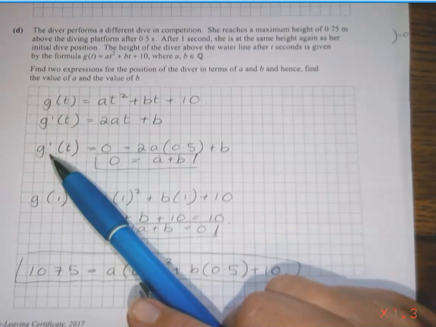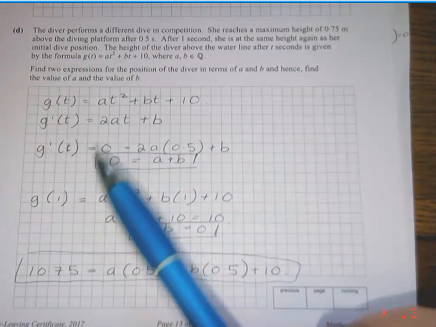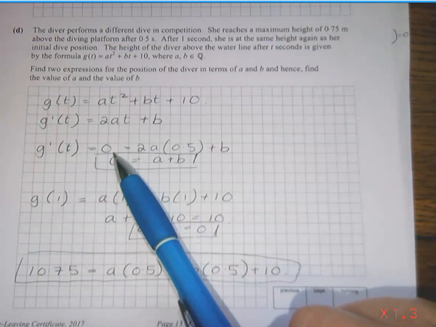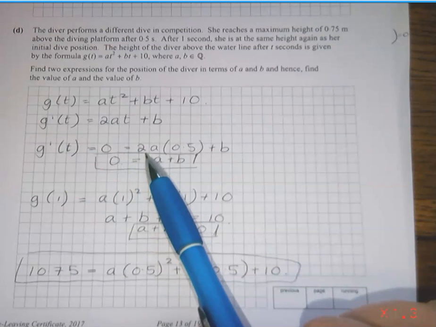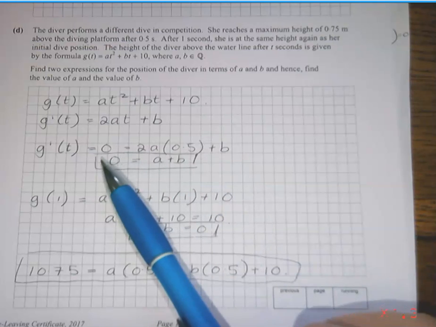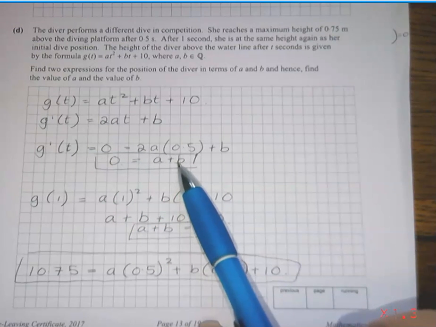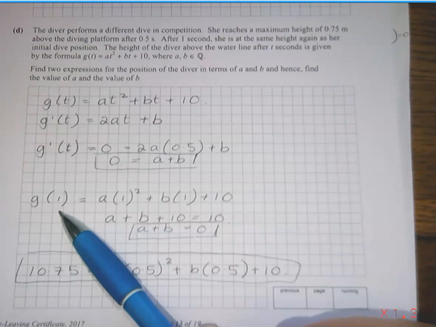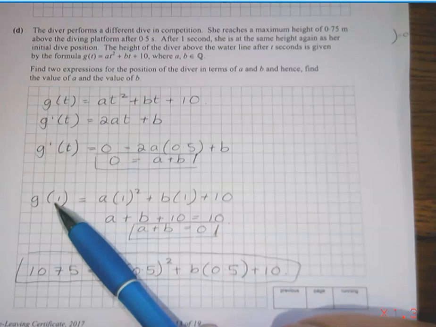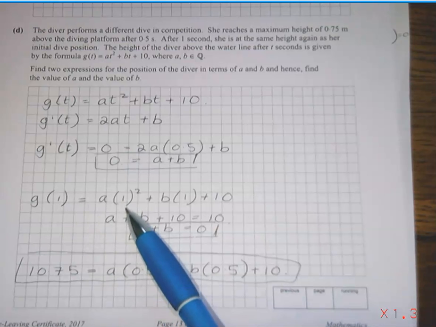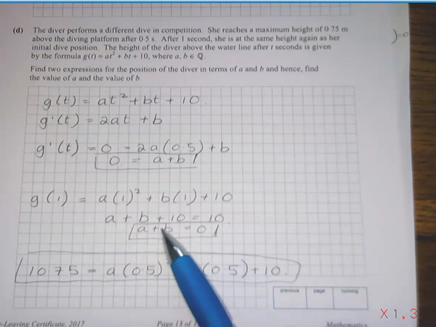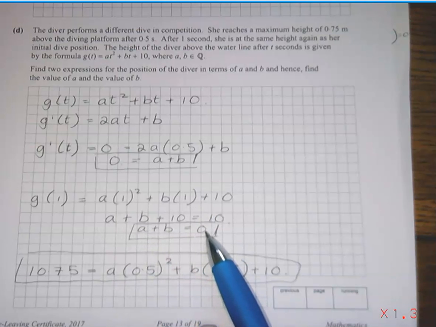Okay, we want to find the maximum. It says she reaches her maximum height. So g dash of t is equal to 0, right? So we're just checking that. So when we check that, you get 0 equals a plus b, which is what you'd expect. Right? You are told that after 1 second, she is the same height as she was in her initial dive. So her height at 1 second was equal to a times 1 squared plus b times 1 plus 10. So tidy that up, you're getting a plus b is equal to 0.